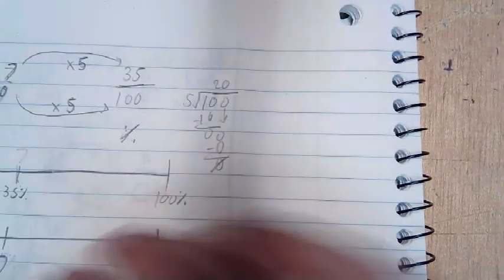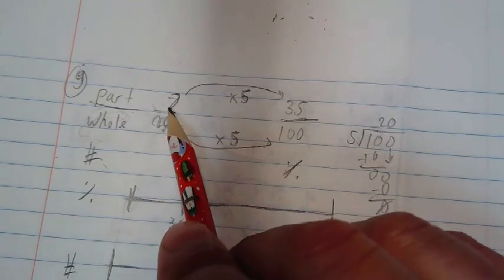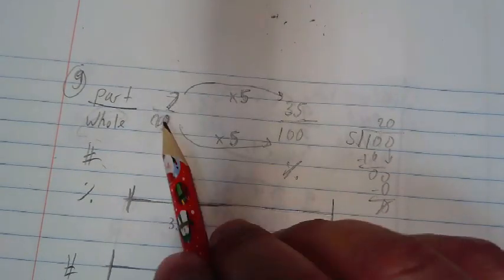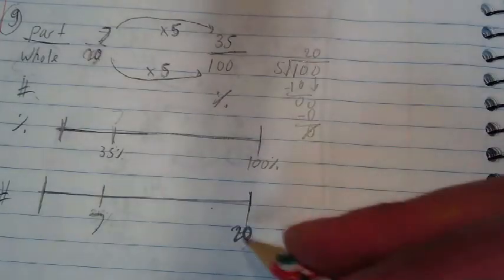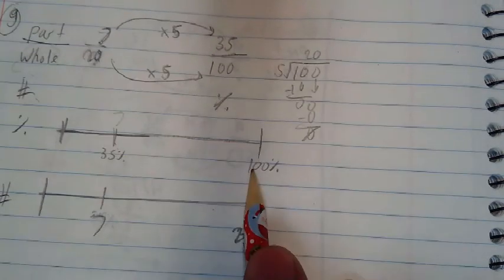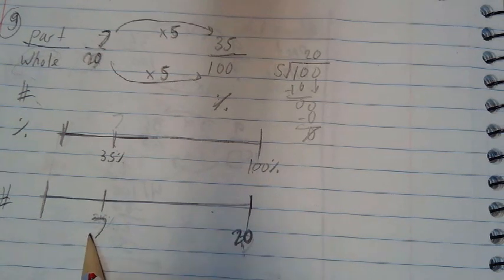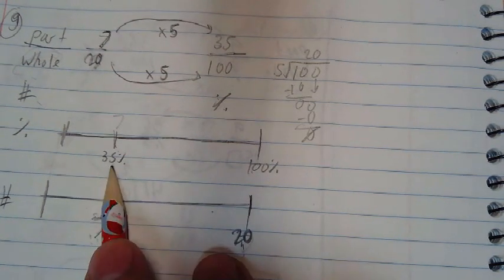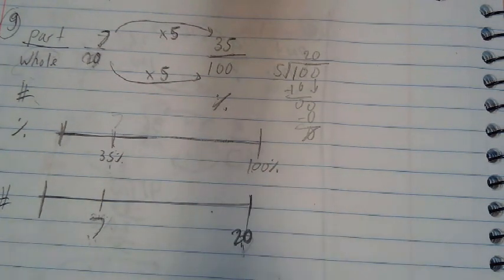And I put it in two places so you can see what's going on. 7 is 35% of 20. Okay, so if 20 was the whole thing, 20 books, 100% would be all the books. If you only had 7 books, that means you only have 35% of all the books that you're supposed to have. And that's it, guys.